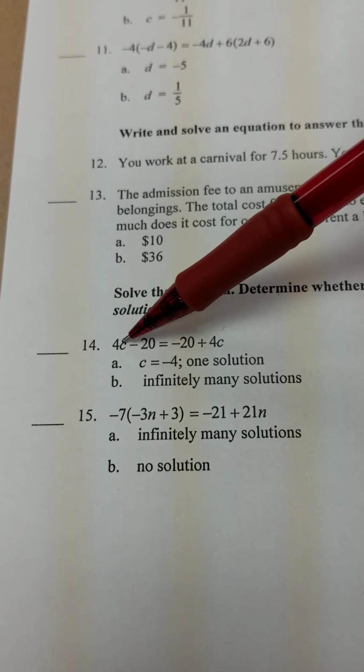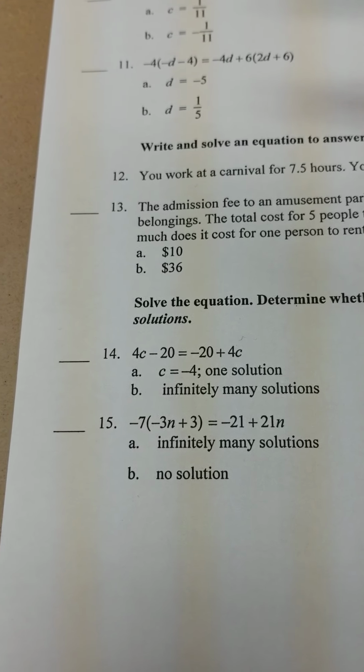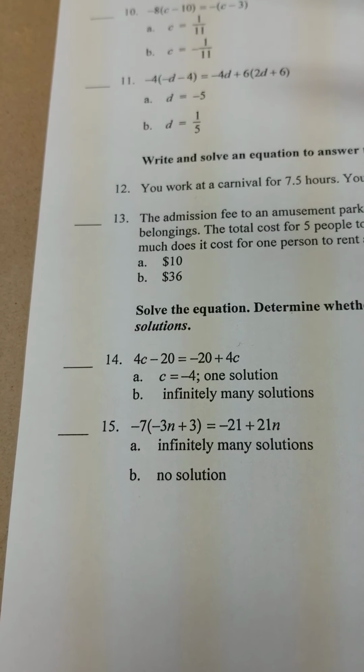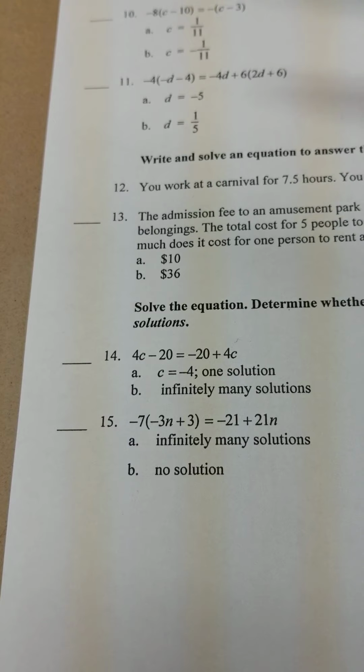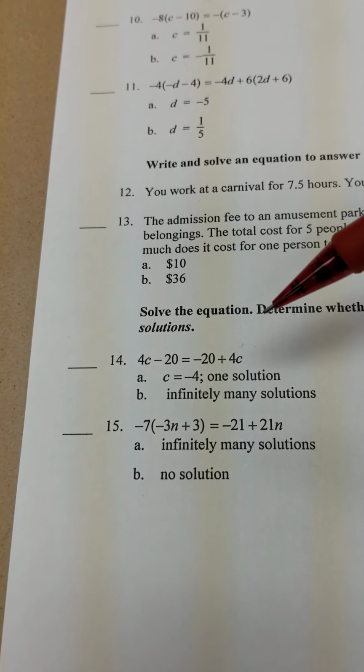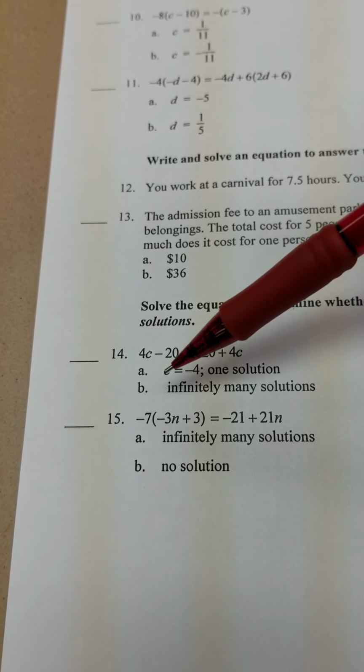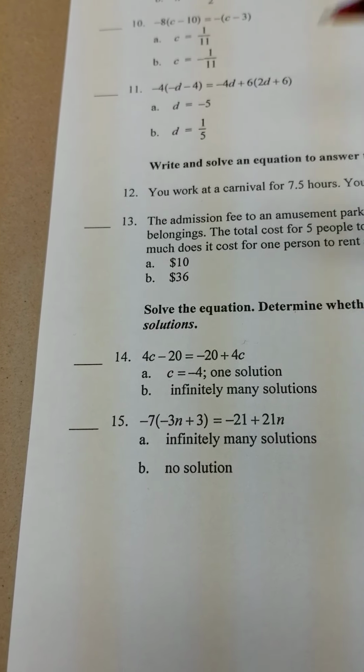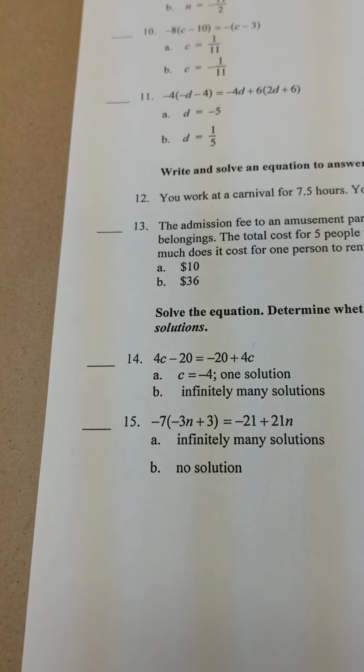Okay? Now, by the way, you can add 20. It's not going to be wrong. But it won't get you anywhere. You want all the C's on what? One side. So I'm going to subtract what? 4C. I'm going to subtract 4C on that one. Now, notice what will happen on that one. 0. Oh, it's going to go away.